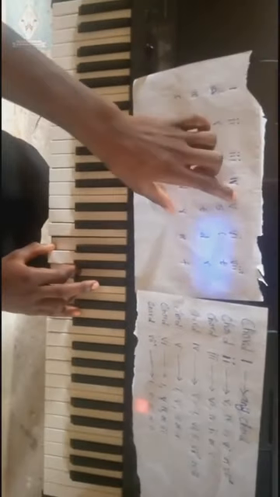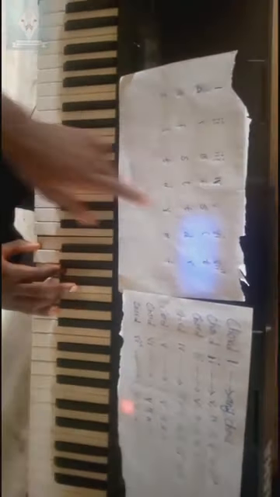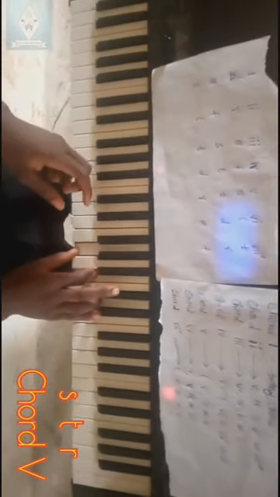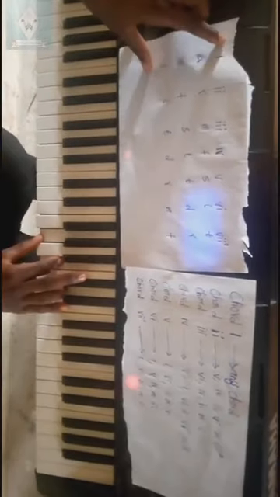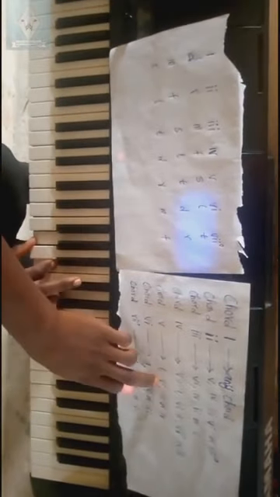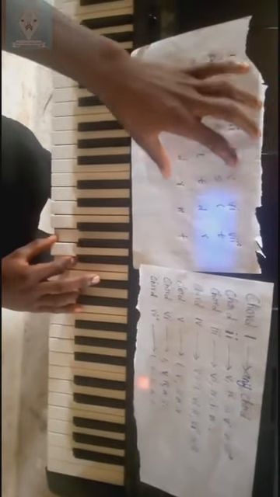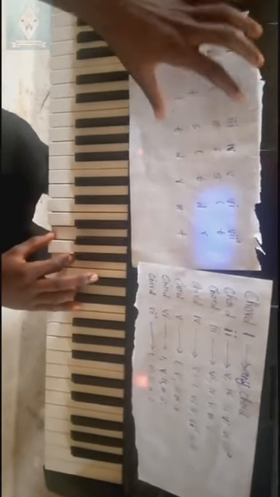Now the next chord is chord 5, which is Sol, Ti, Re. Now chord 5 can be followed by chord 1, which is this. Chord 6, which is this. Chord 3, which is this. And chord 4, which is this. So chord 5 can be followed by chord 1, chord 3, chord 4, and chord 6. You cannot follow chord 5 with chord 7 and chord 2.